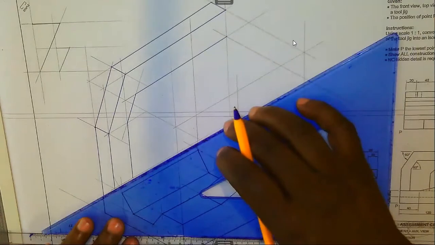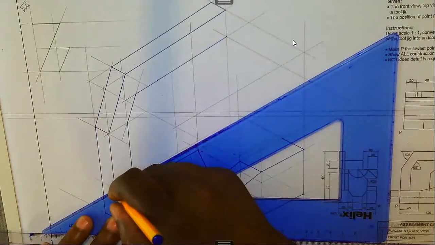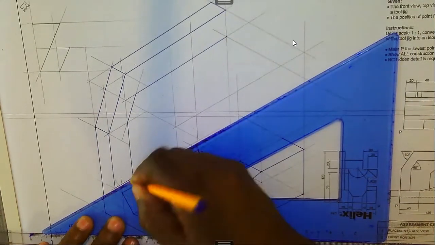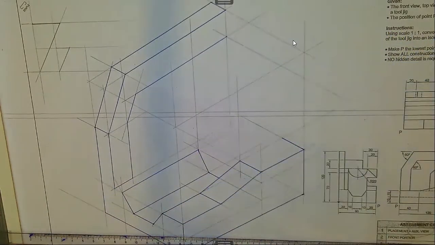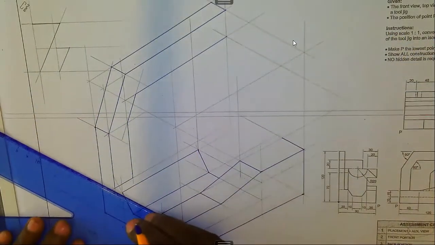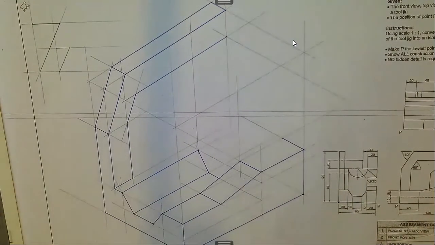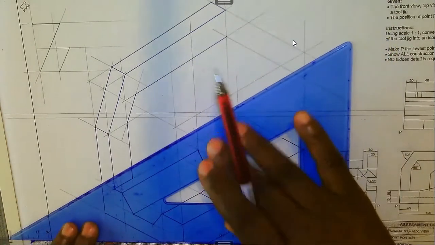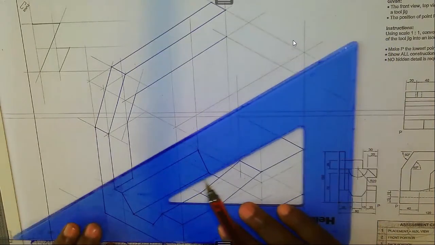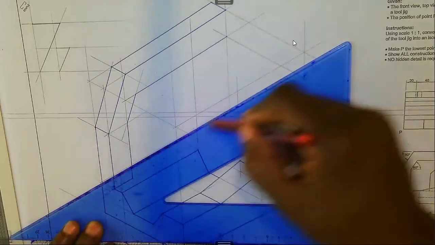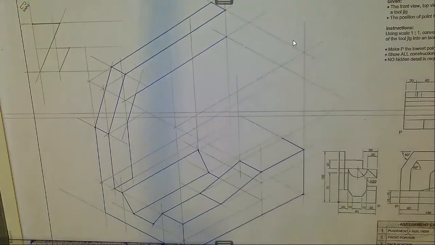Right, and complete this part from here to there. We can also now complete this one. If you look at this part, there is information which we should be able to see when we are looking from the other side. So, right, we project like this. We shall use that line later on.